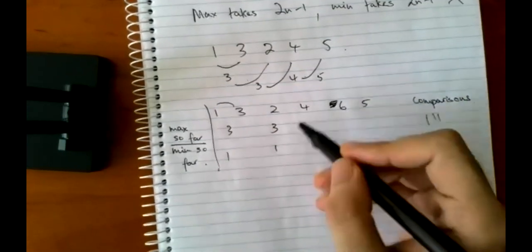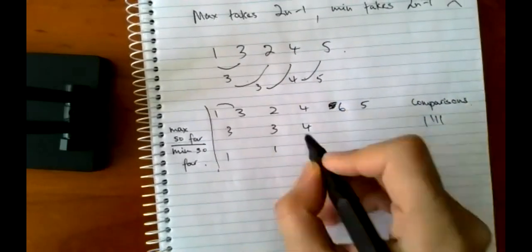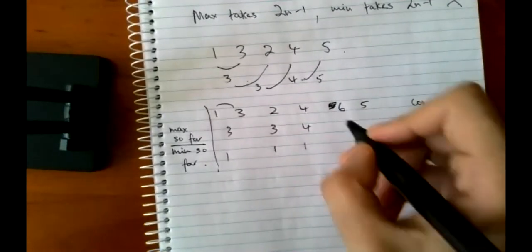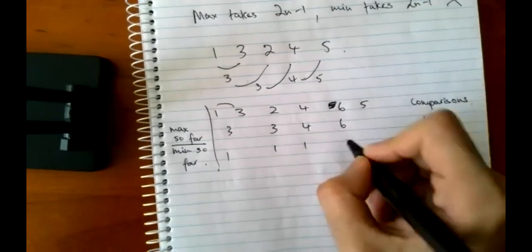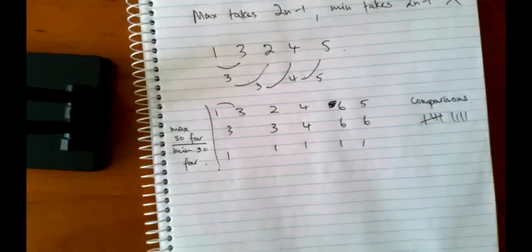Okay, next we're going to compare with 4. Again, we need to compare 4 with the current max to get 4, and we need to compare it with the current min, which is still 1. Next, we compare 6, and that's another 2 comparisons. And now we compare 5 with the current max and the current min, another 2 comparisons. This took 9 comparisons.